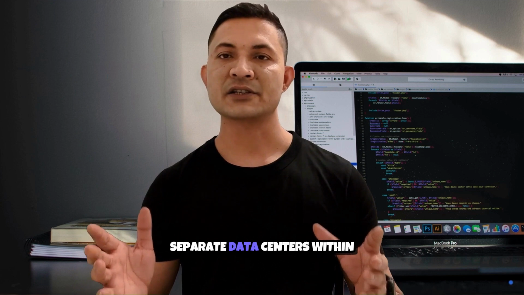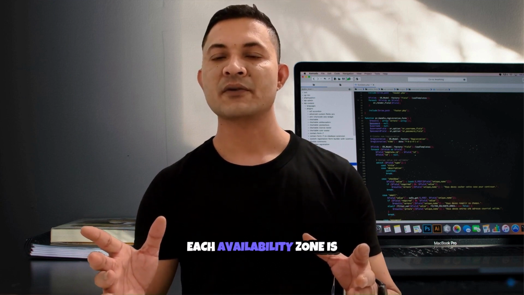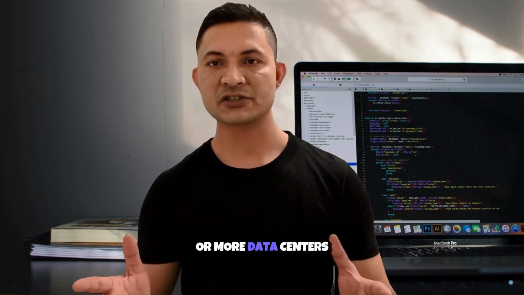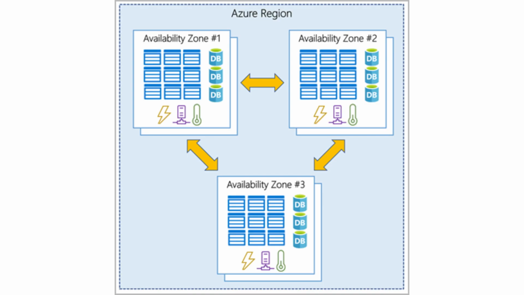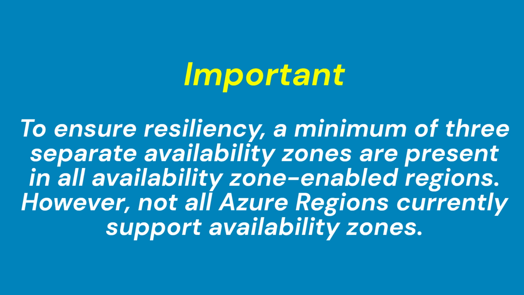Availability zones. Availability zones are physically separate data centers within an Azure region. Each availability zone is made up of one or more data centers equipped with independent power, cooling, and networking. An availability zone is set up to be an isolation boundary. If one zone goes down, the other continues working. Availability zones are connected through high-speed, private fiber optic networks. Important to ensure resiliency, a minimum of 3 separate availability zones are present in all availability zone-enabled regions. However, not all Azure regions currently support availability zones.